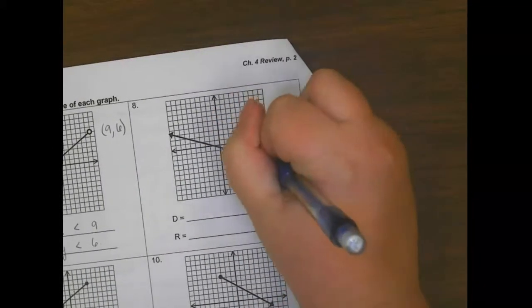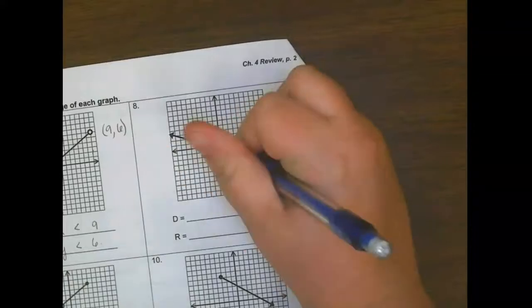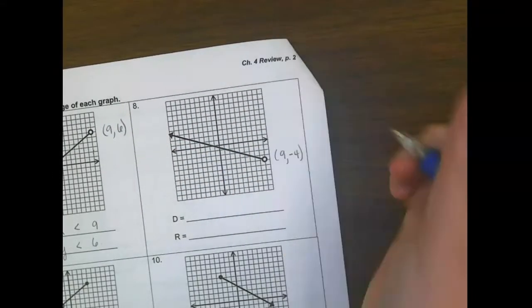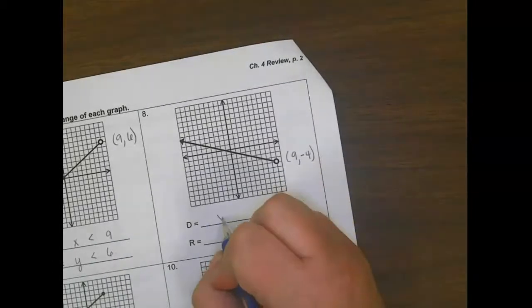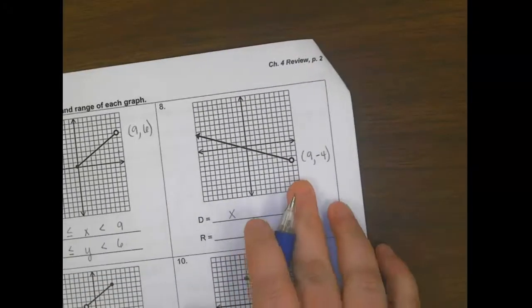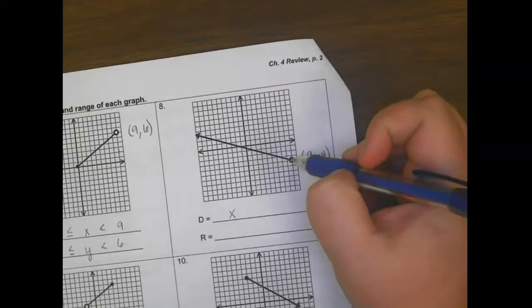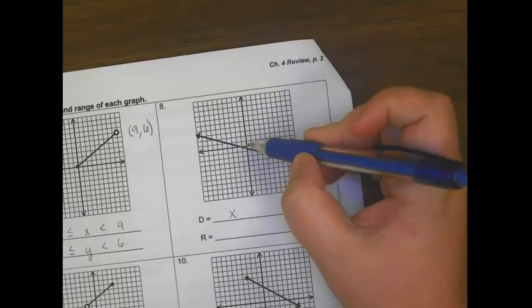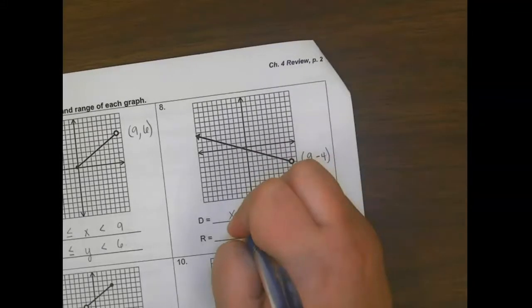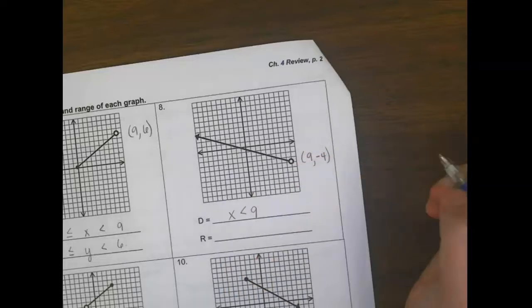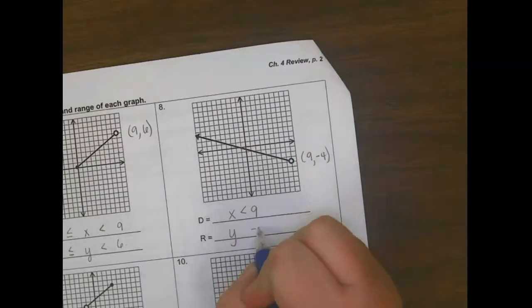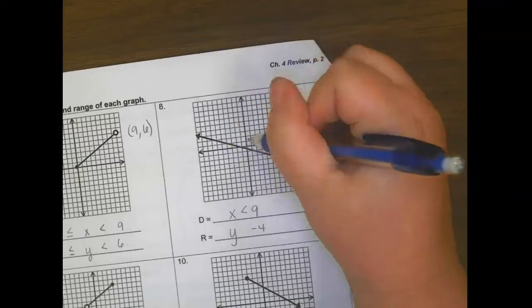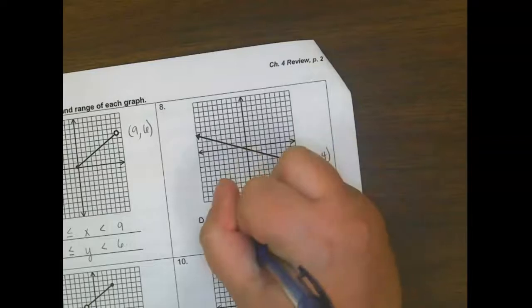So let's figure out this coordinate here. 9, 1, 2, 3, 4. 9, negative 4. So we are going to start with our x value. It's going to not have an equal sign because it's open. And let's see what's happening to my x values. Okay, so right now it's at 9. But right here my x value is a negative 1. So it definitely got smaller, so my x is smaller than 9. My y value is going to have negative 4 in it, but let's see what's happening. Right now it's negative 4, but at this point right here, my y is a 1. So it got greater.